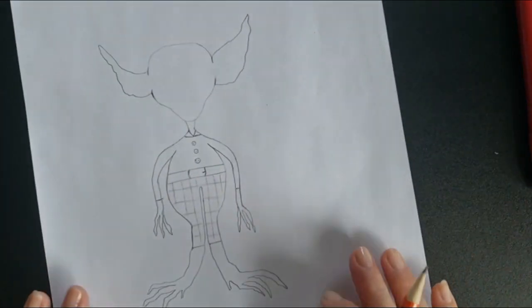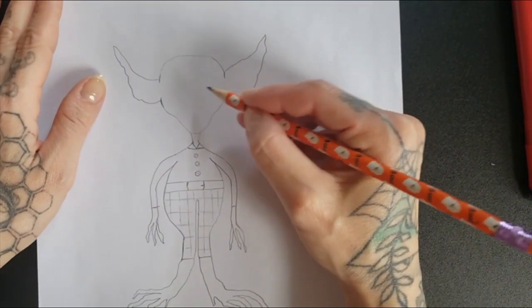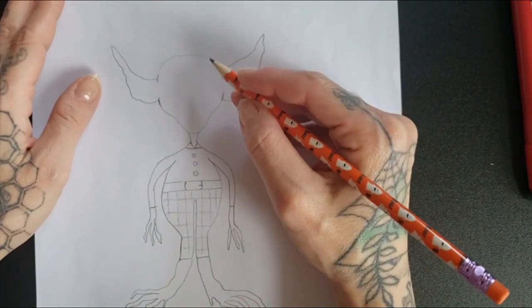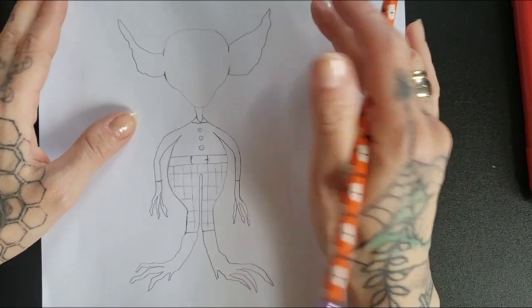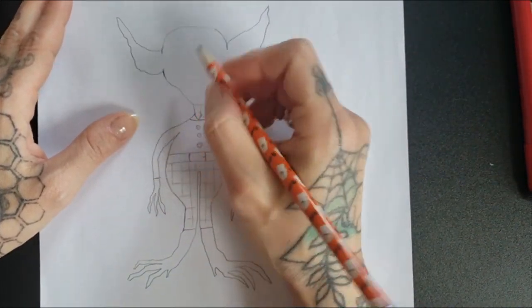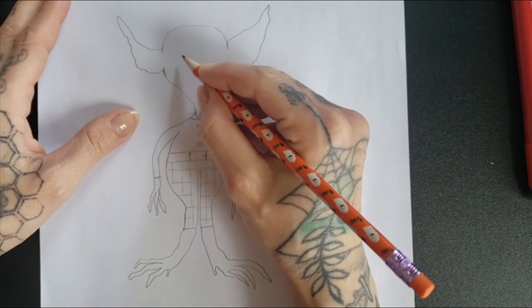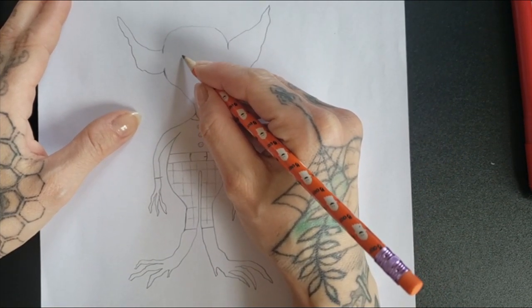Okay, now we need a face. So let's do the eyes.